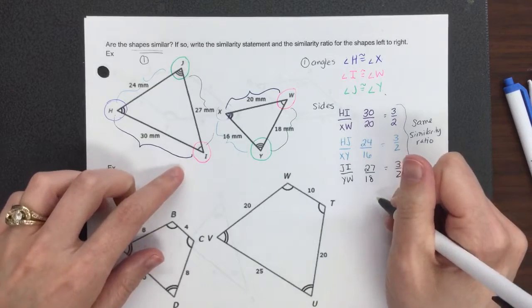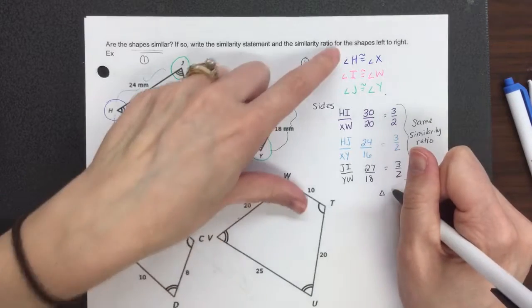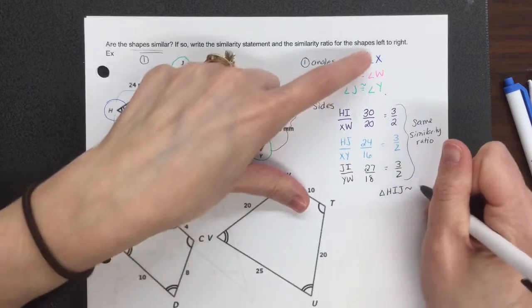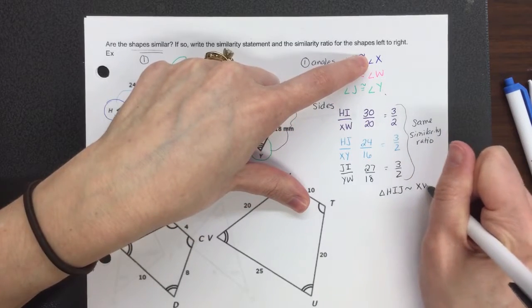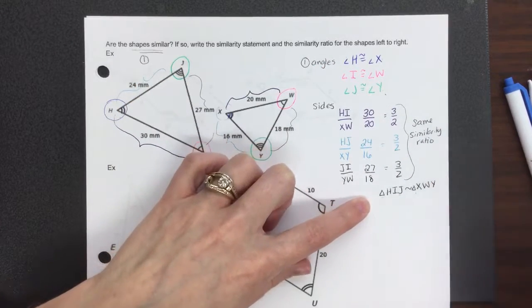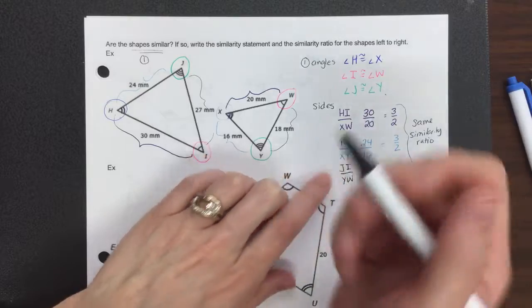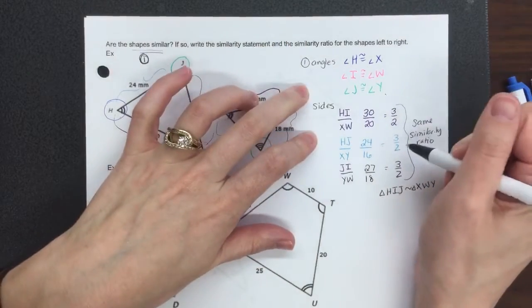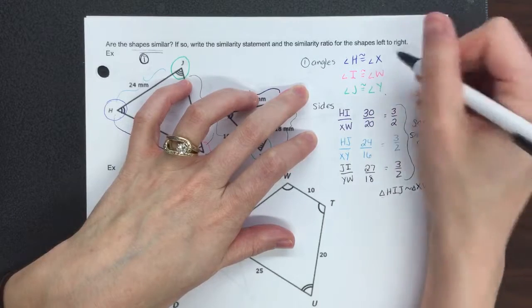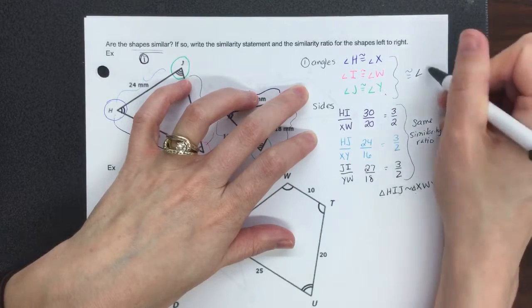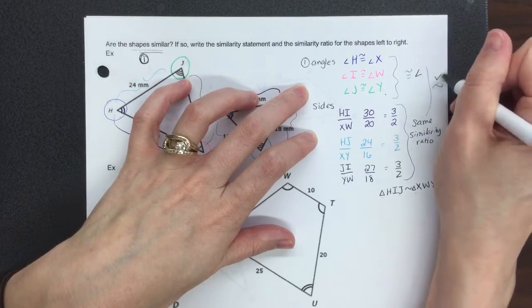we know that triangle HIJ is going to be similar to XWY. So triangle HIJ is similar to triangle XWY. So the first thing it wanted us to do was show that the shapes are similar. We know they're similar because they have congruent angles, the same similarity ratio, so yes, they are similar.